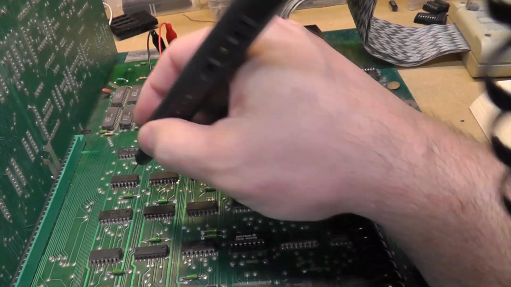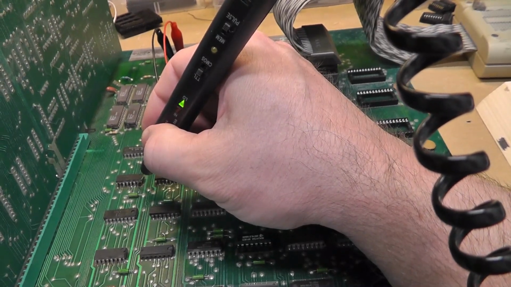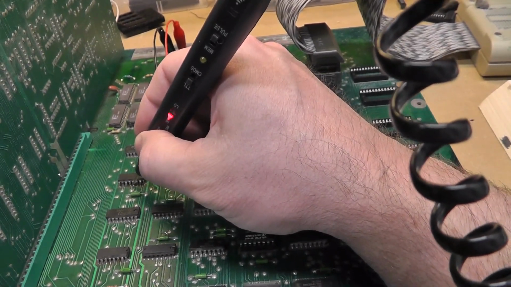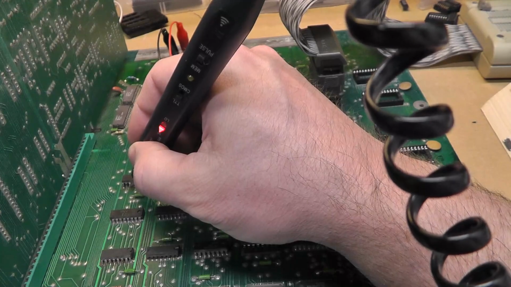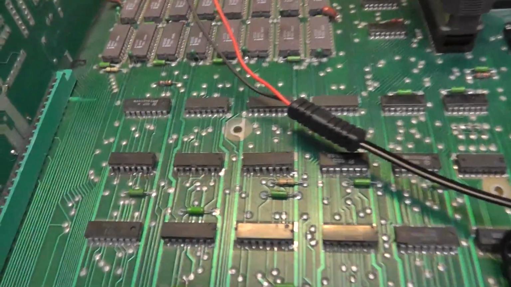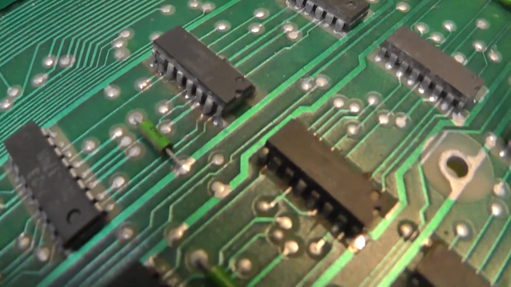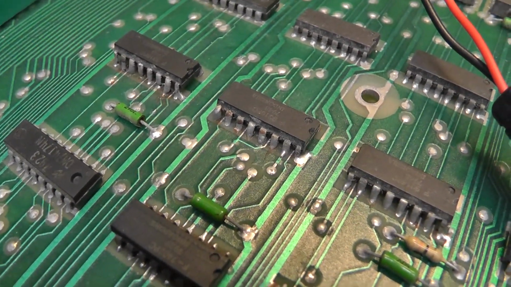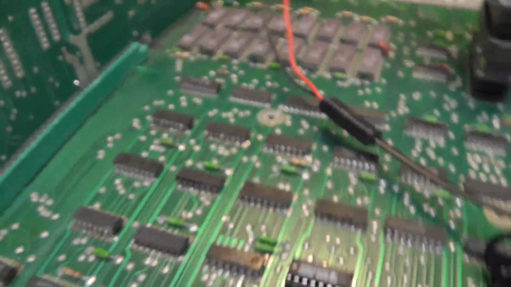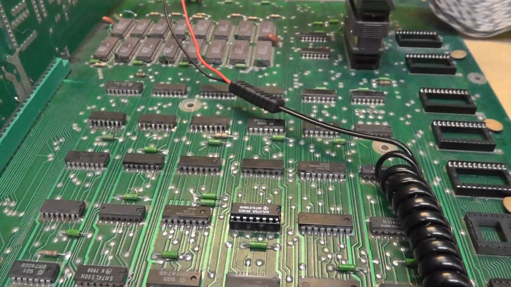All of those should be toggling, and they're not toggling on any of these chips here. And they look terrible. And if I can zoom in and up, like close enough there. There you go. It just looks really bad. I'm going to cut those out and replace those.